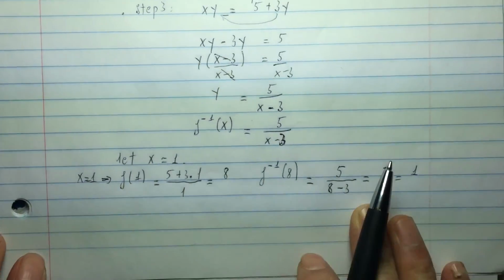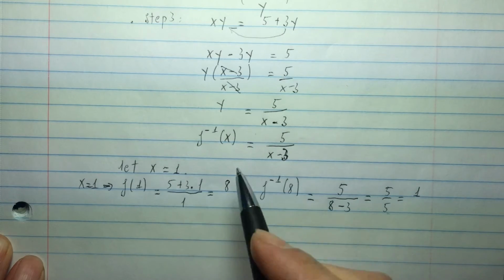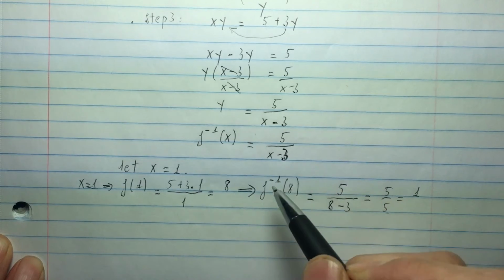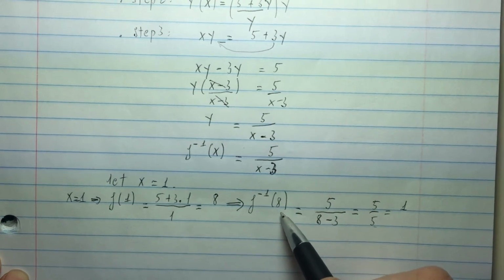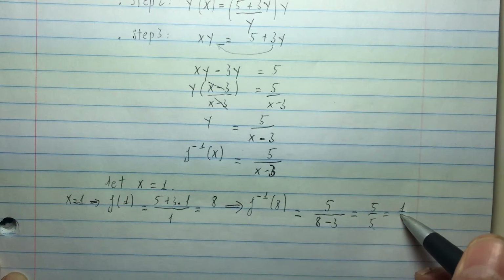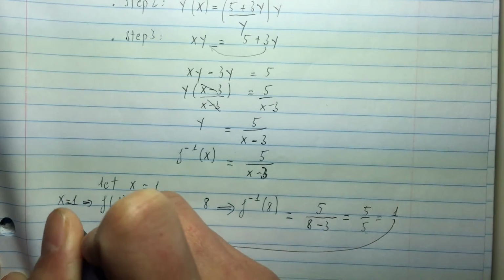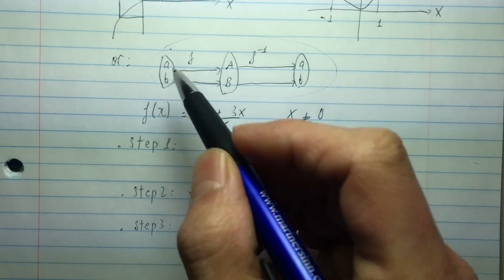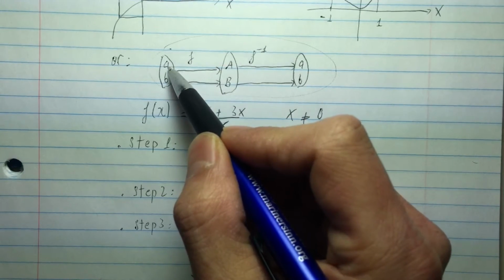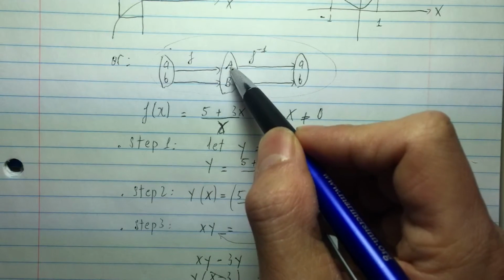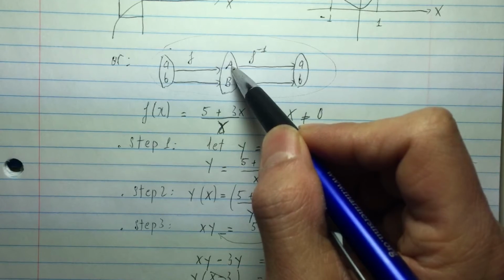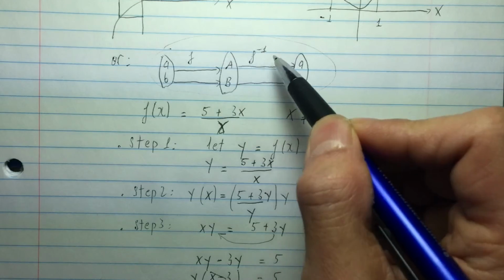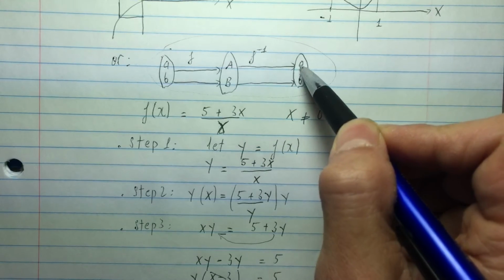See, x equals 1, f(x) equals 8. So the inverse function at 8 equals 1, so it comes back to x equals 1. You see what I'm talking about. The function f at little a, the outcome equals capital A. The inverse at the value capital A becomes little a.